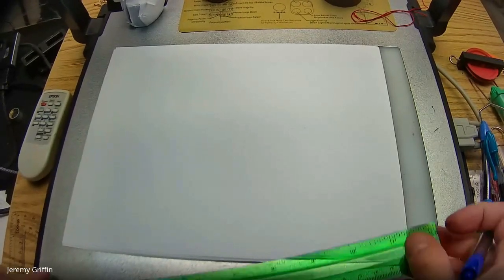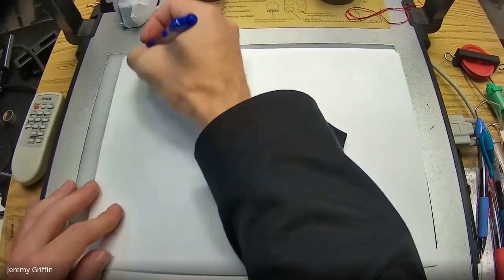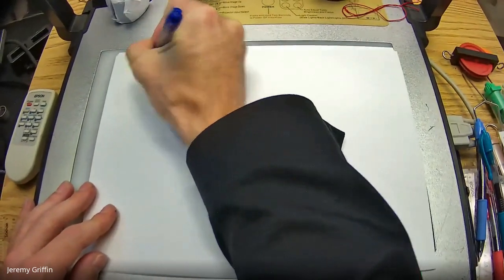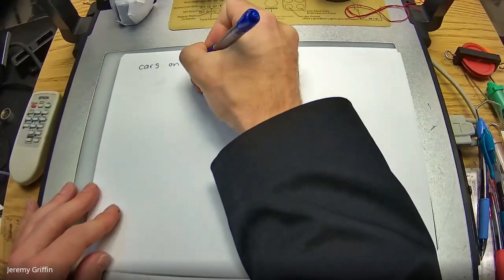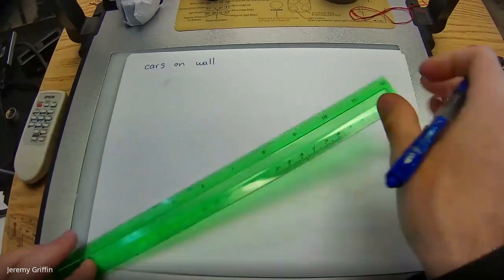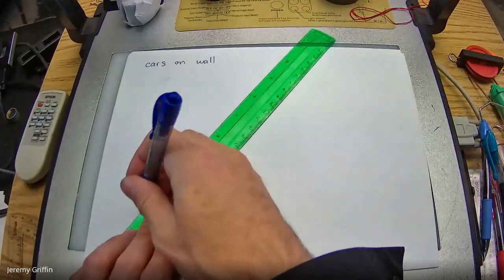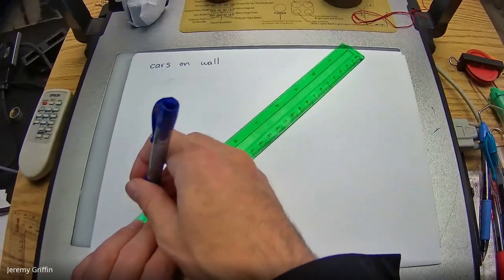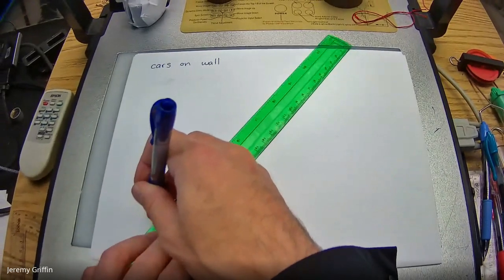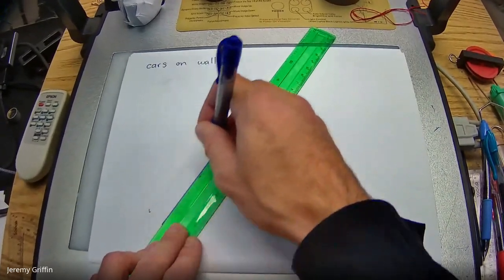So we're going to do a special recording here. Do you guys remember the question of the cars on the wall? You guys saw the video of the motorcycles and the car. Redraw this. Okay, so there was a very steep bank. Draw this very steep again.